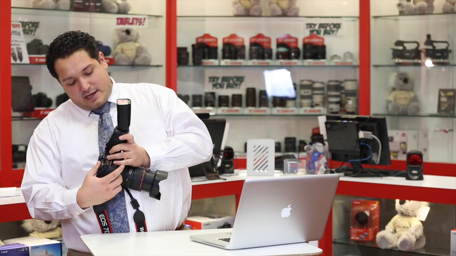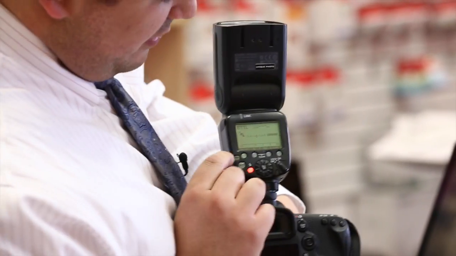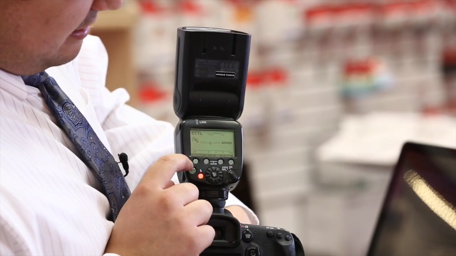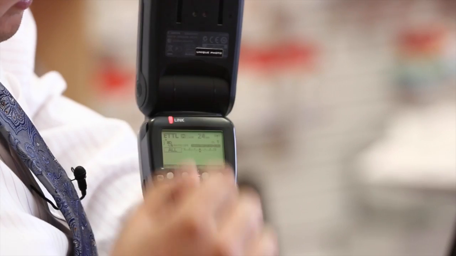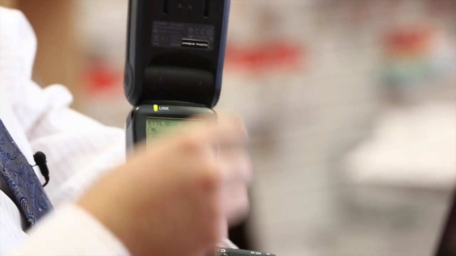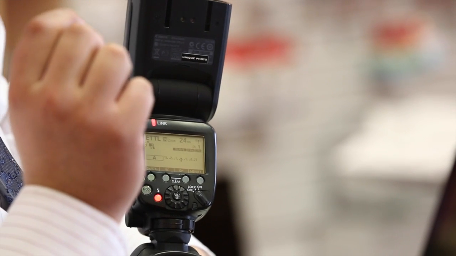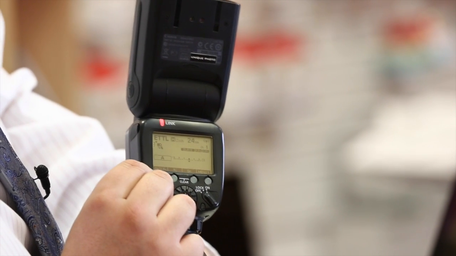Take your flash, little lightning button, well that's what I call it, the lightning button. Push that first. That will bring your flash into master mode. Now you would take your other flash and press it one more time, and that would bring you into slave mode. But we're going to set up our master first.